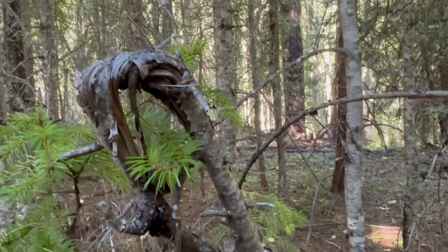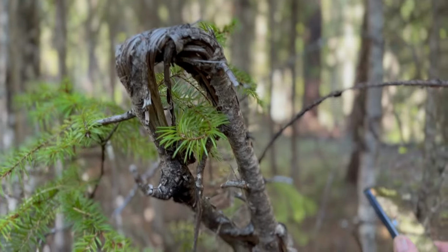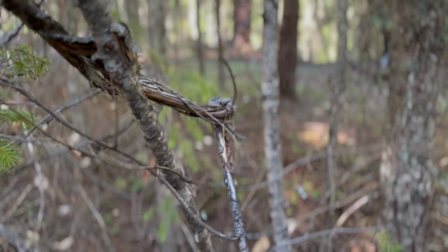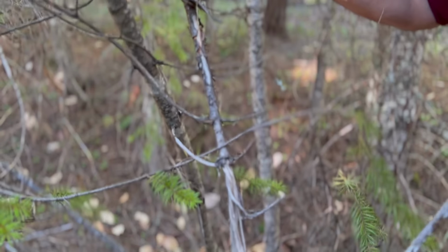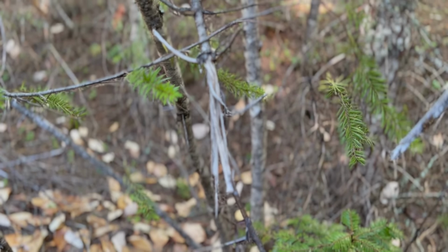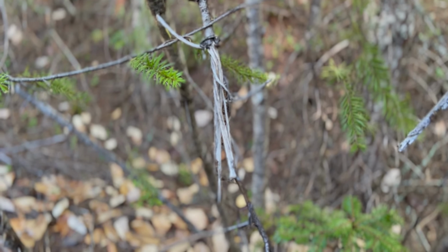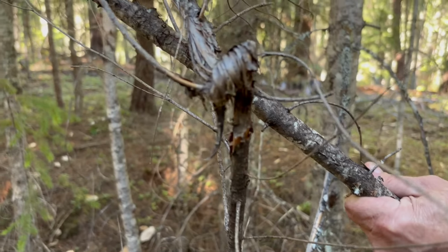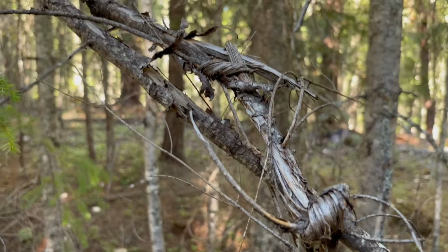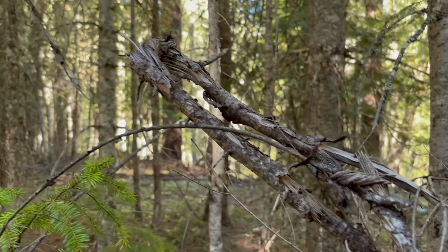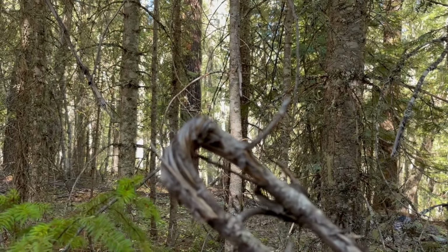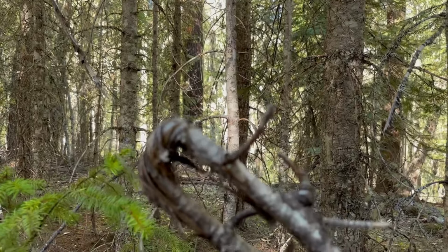That's where I'm close. Wait a minute. There's another twist right here. Blown apart down here. So 1, 2, 3, 4. 4 total twists. That is just amazing. And yes, we're taking this one home.